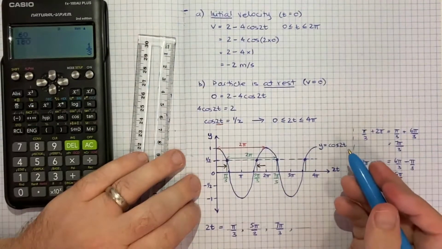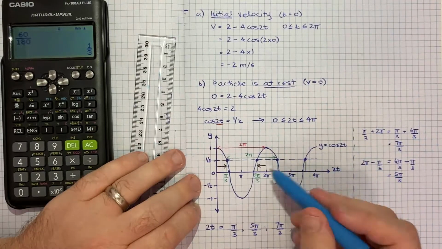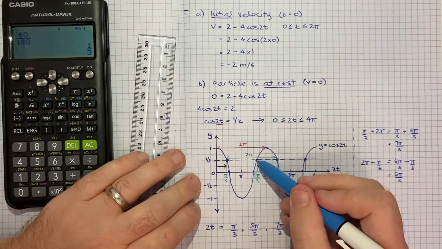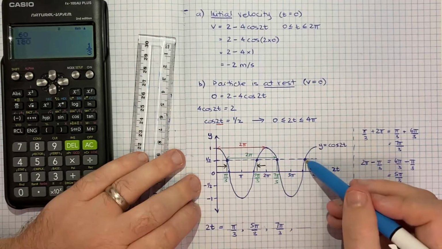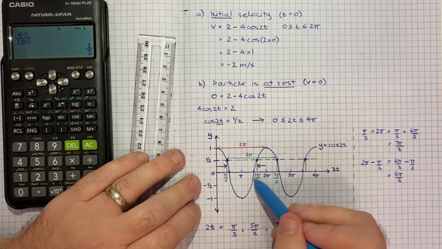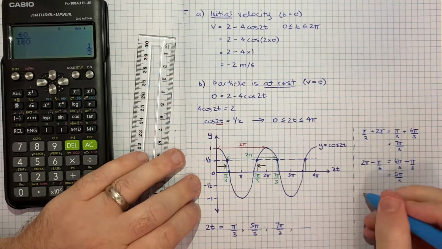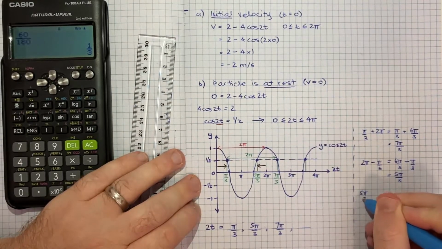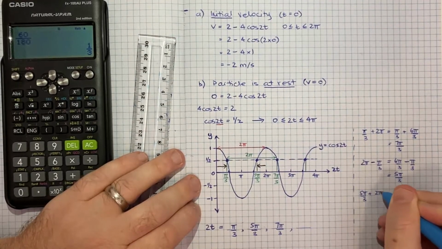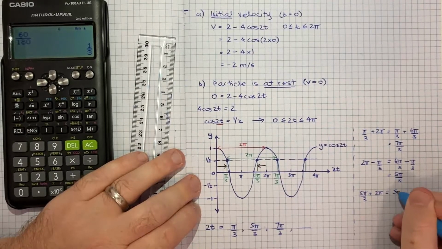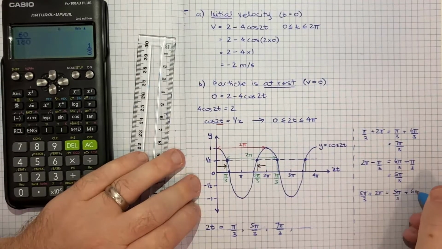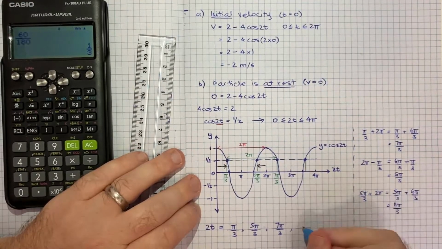And now, once again, we can use for the final solution the fact that we're going a full cycle. So we're just going another 2 pi from this point now. So our last solution will be 5 pi on 3 plus 2 pi, which will be 5 pi on 3 plus 6 pi on 3. And 5 plus 6 is 11 pi on 3. So this will be 11 pi on 3.